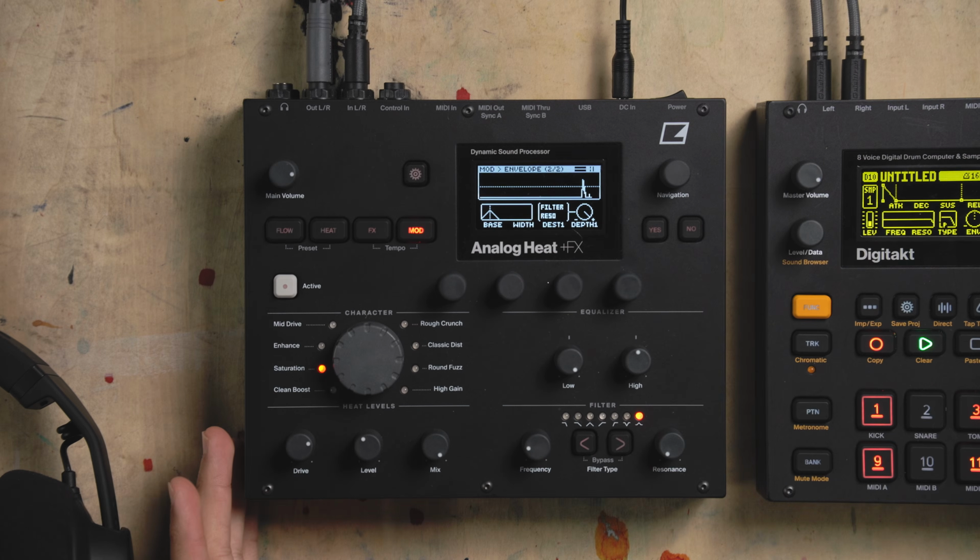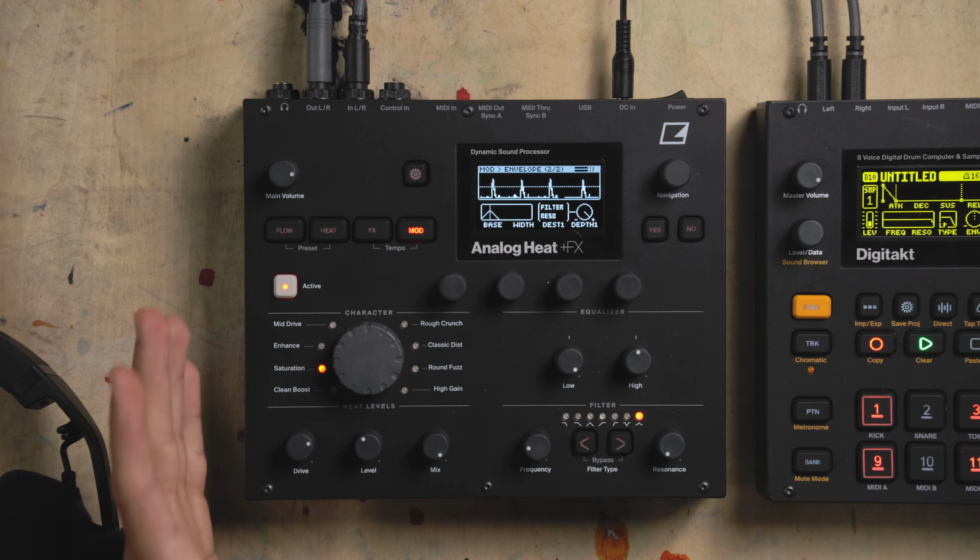Today I'm going to show you how to use Analog Heat+ FX to go from this to this. What we're doing here is essentially using the resonance and the analog filter of Analog Heat+ FX to really beef up our drum break.